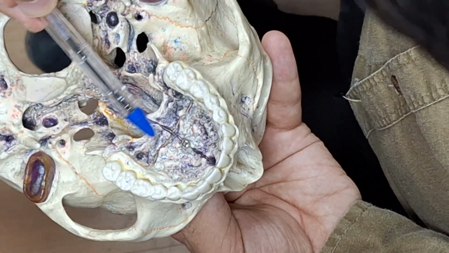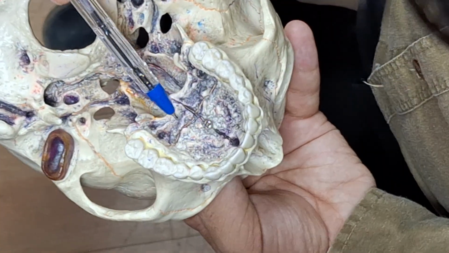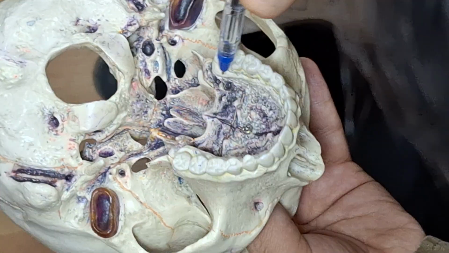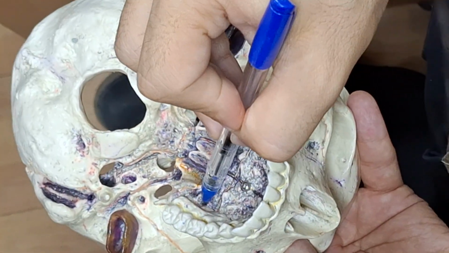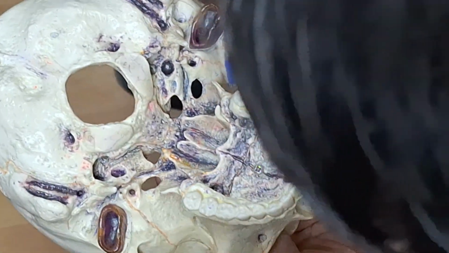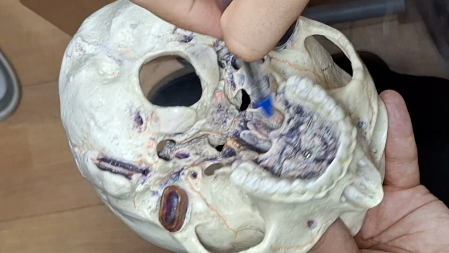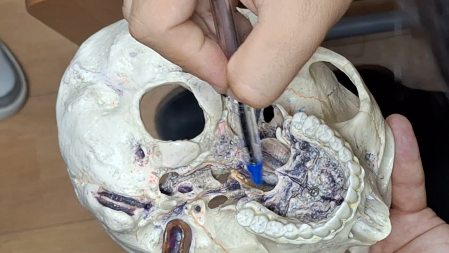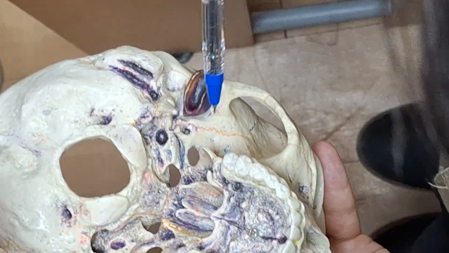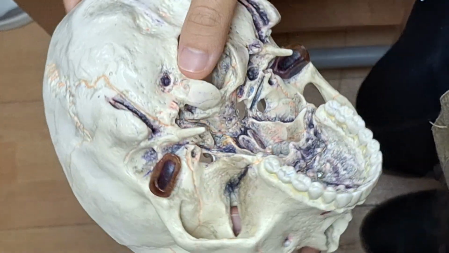Here, the horizontal plate of palatine bone, and here is the palatine process of maxilla. The horizontal plate of palatine bone has the greater palatine foramen here and here. Also, the pyramidal process maybe has a small palatine foramen, a lesser palatine foramen. They are the structures in this part, in the inferior view.